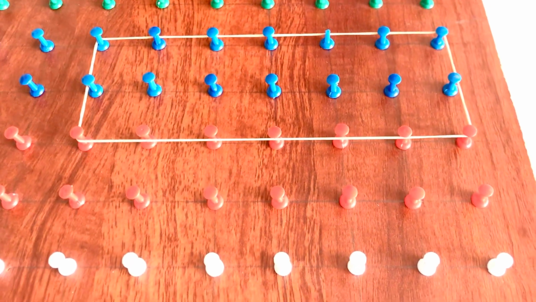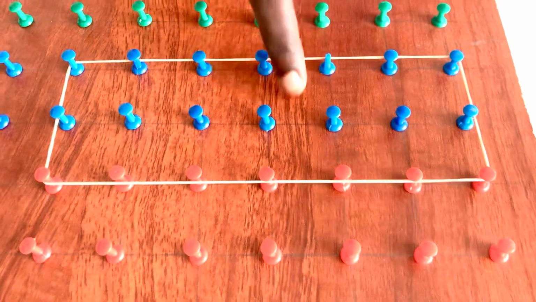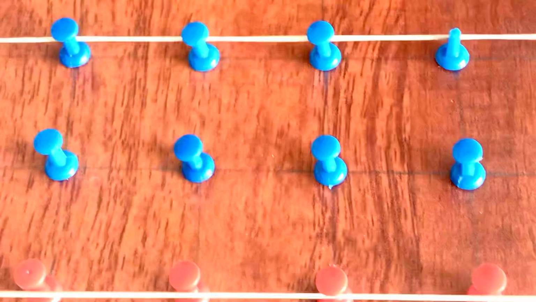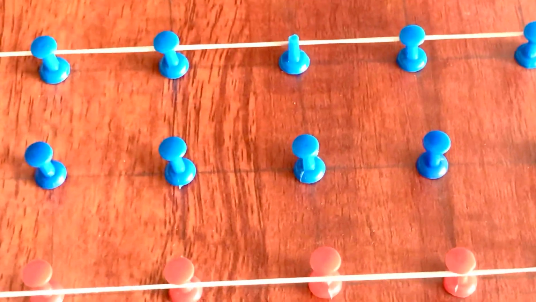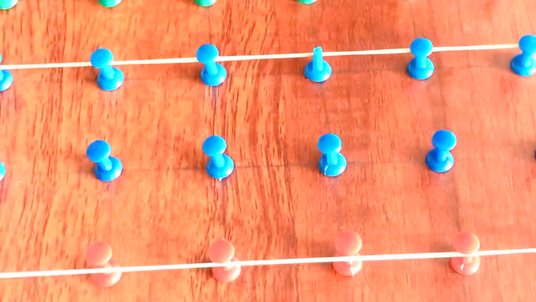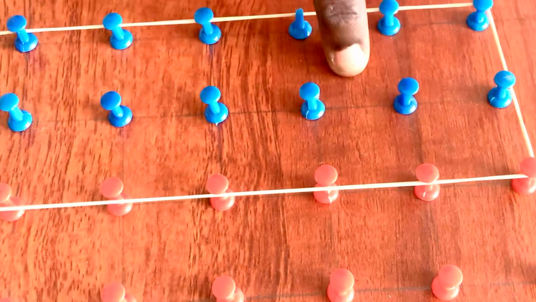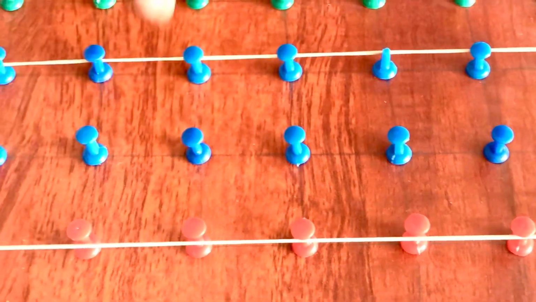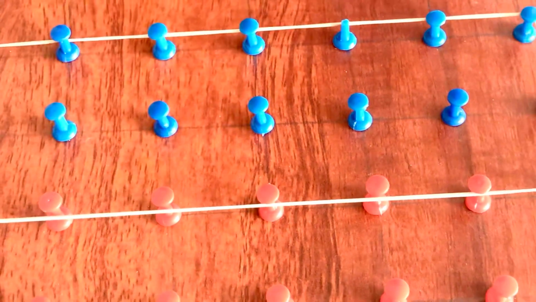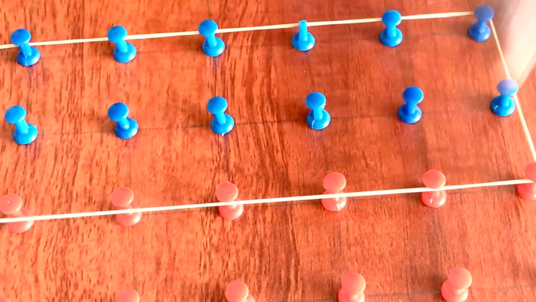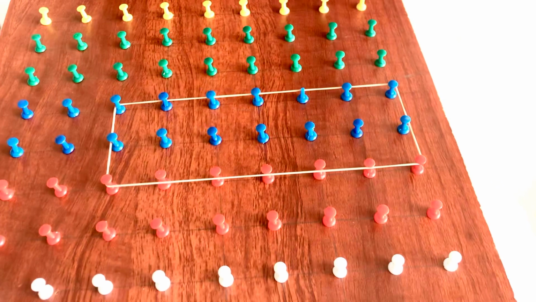Then how do we calculate the area of this rectangle? You can see that we have some squares, boxes inside. So you find the area by counting the number of spaces occupied by your rubber band. So let's calculate it. 1, 2, 3, 4, 5, 6, 7, 8, 9, 10, 11, 12. And this gives you the area of this rectangular shape.